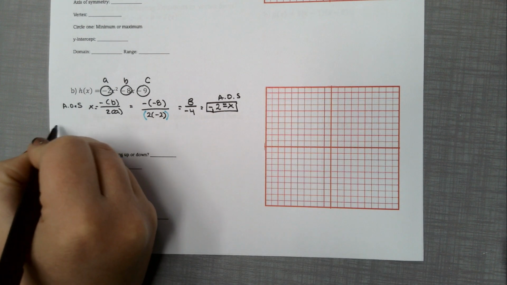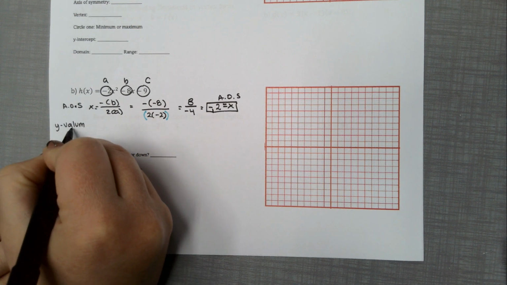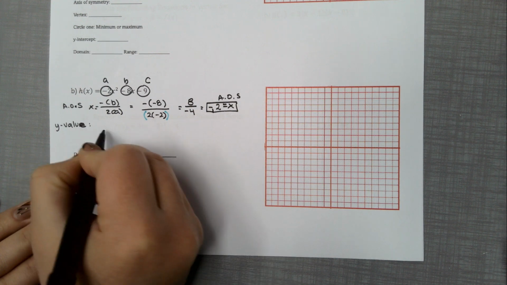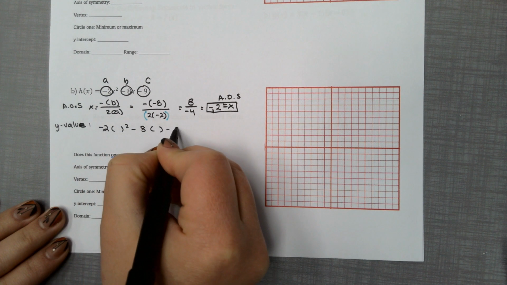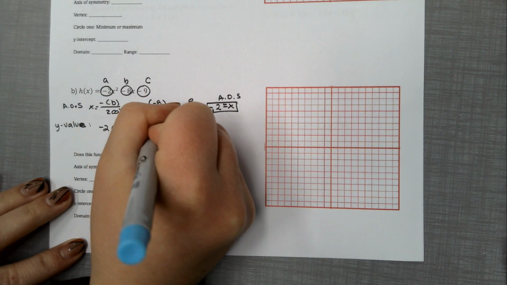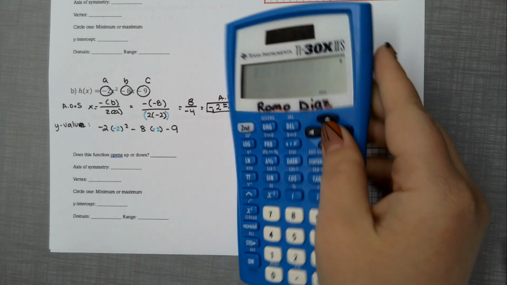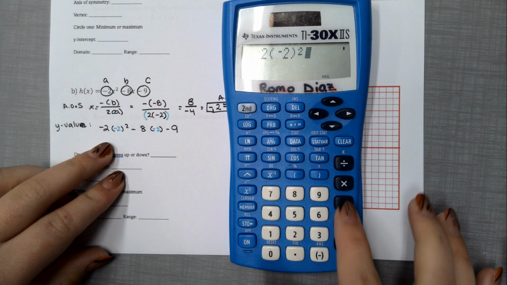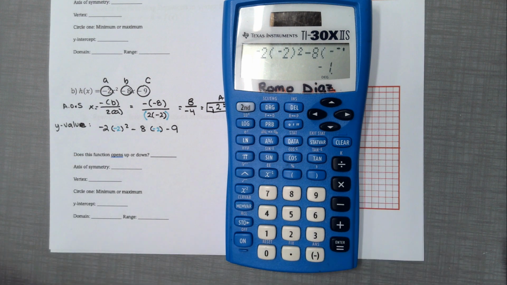Now, what you do with that to find your y value, this is your minimum maximum value. And that is plugging in for your x value. So we solved for a negative 2, so we're going to place negative 2 in here. Now, with a calculator, all you have to do is plug that in exactly how you see it. So negative 2 parentheses squared minus 8 parentheses negative 2, close it, minus 9, and we get an output of negative 1.